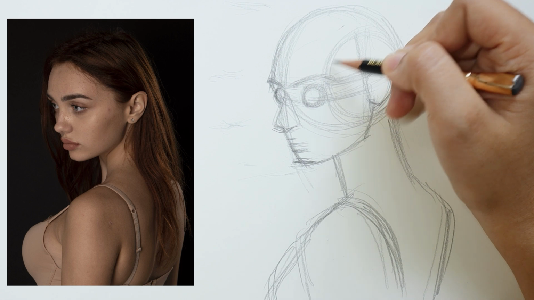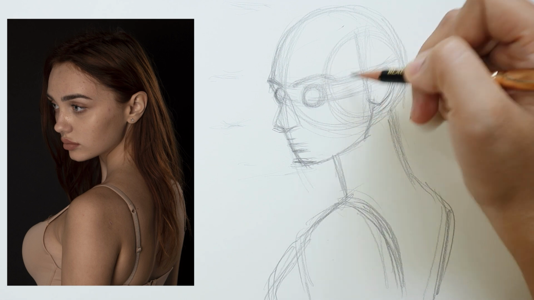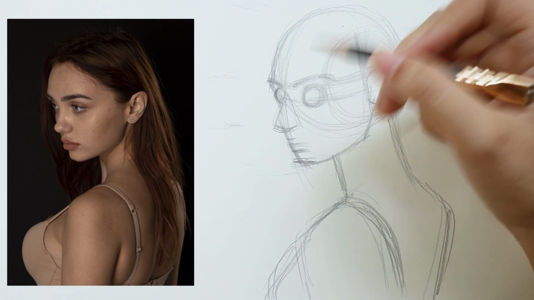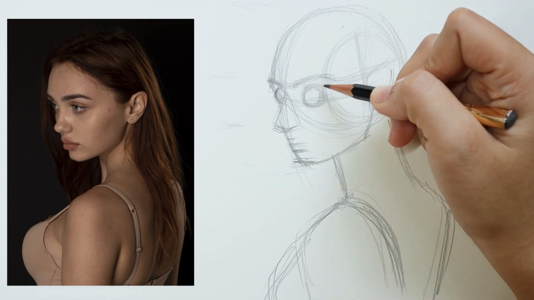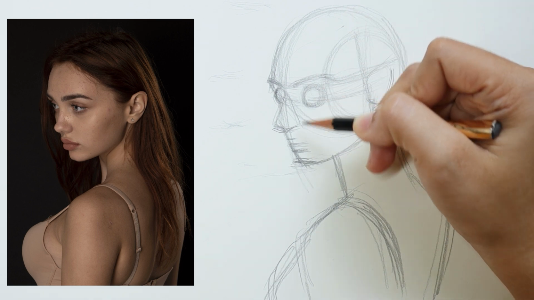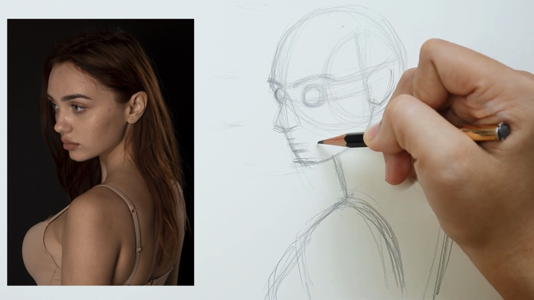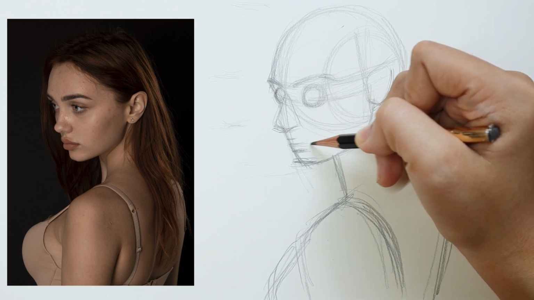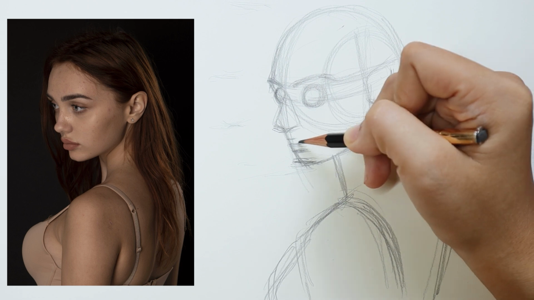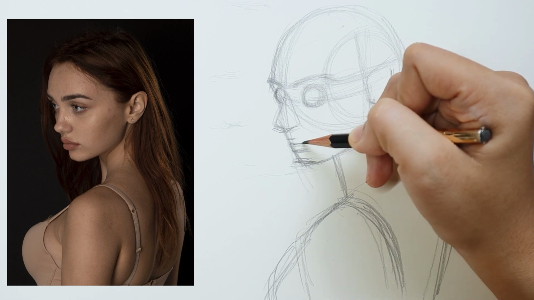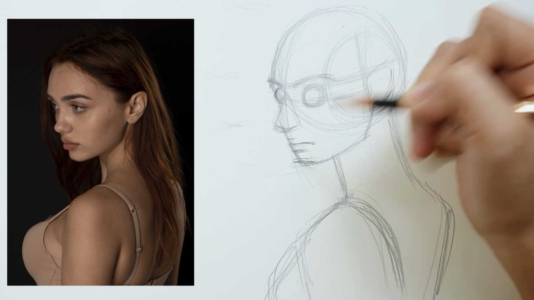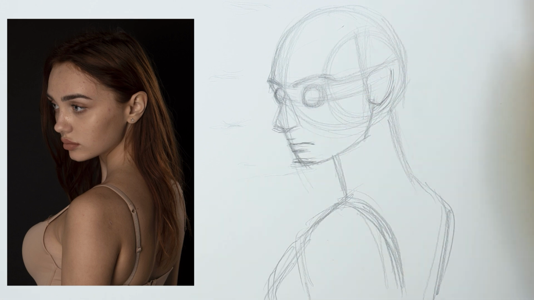This arch just conveniently stops where this flat part of her face is. And then what we're gonna do now is take that eye and see where the mouth line stops in reference to it. So I think it stops right around here. Just gonna have her mouth like that. So you just want to make sure that it has the space that it needs on the face.